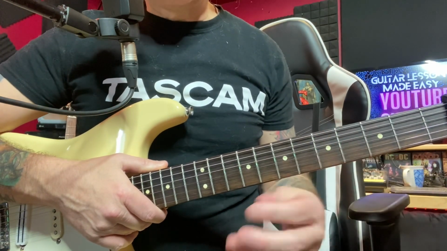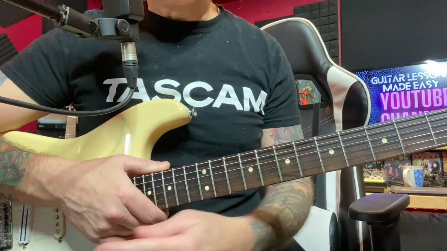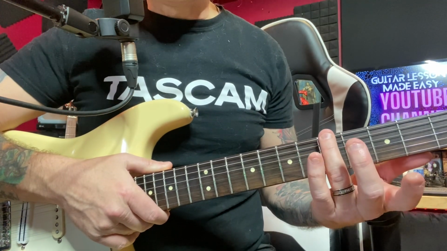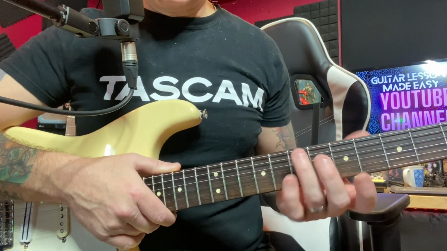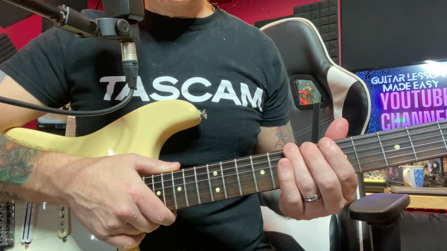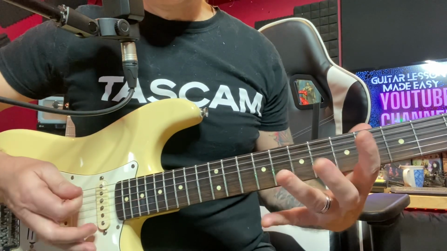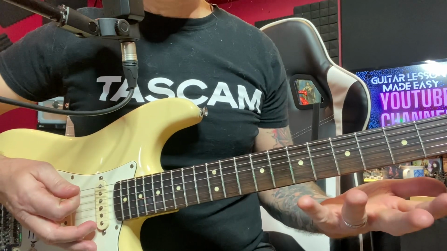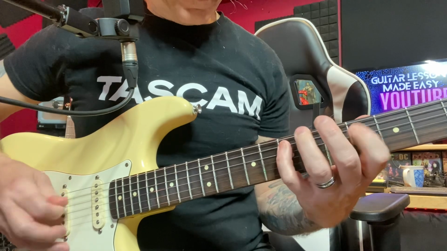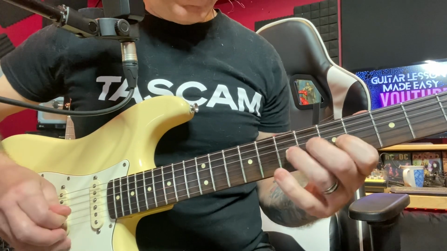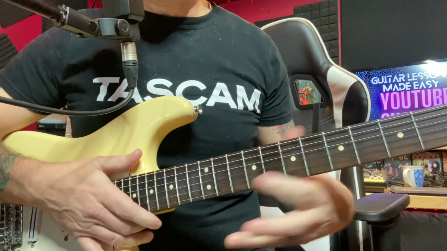So if you want to move shape 5 around instantly to different keys, you take your third finger and you move that around on your low E string. So if I go right up to the B note, 7th fret of my low E string with my third finger, it gives me shape 5 of B minor pentatonic. Okay, and so on, okay?